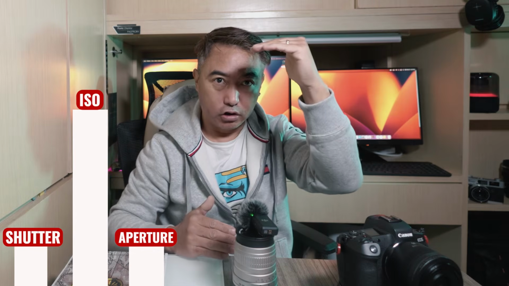Now your aperture is in the lowest form, that is f4. Your shutter speed is also low, 1/60, because you cannot lower than that because it will have a motion blur. So you don't want a motion blur in your picture. So you stick to 1/60. Your shutter speed is in the lowest point, your aperture is in the lowest point. Now your only option is ISO. So you raise your ISO higher and higher up to where your image is perfectly exposed.